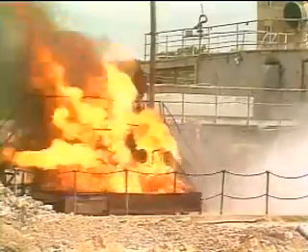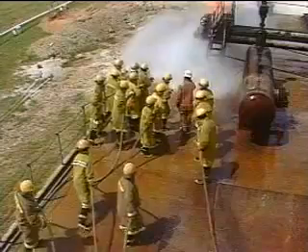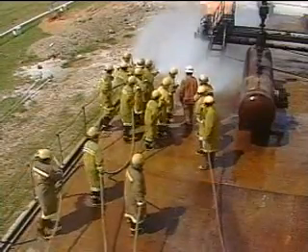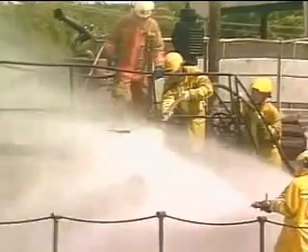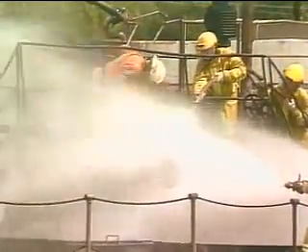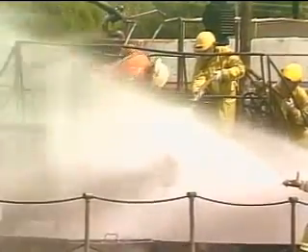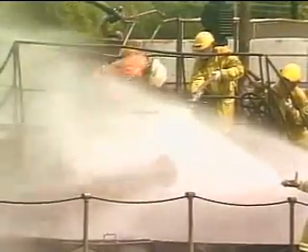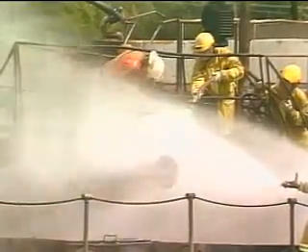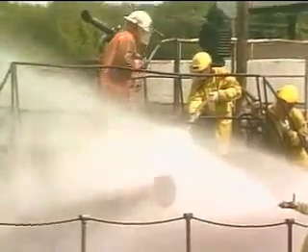Here, no agent is used to actually put out the fire. Rather, water is used to push the fire away from an open valve feeding the fire. Once the fire is away from the valve, firefighters are able to close the valve and cut off the source of fuel feeding the fire. The common use of water in this example is that of control. Of course, water does have its negative properties.